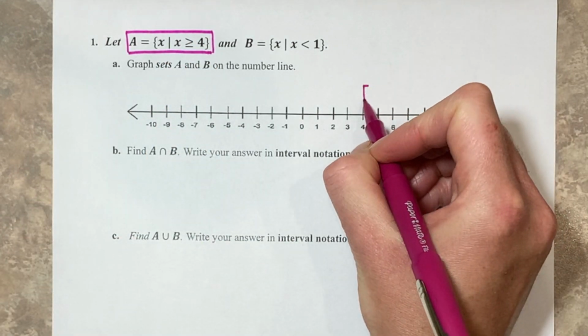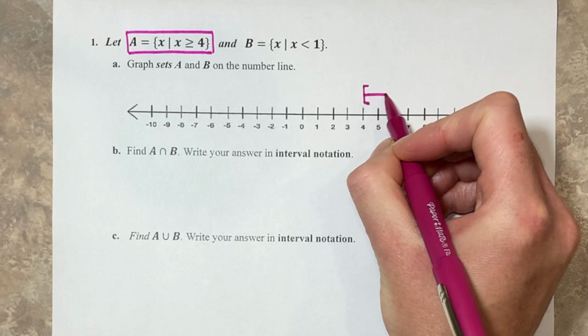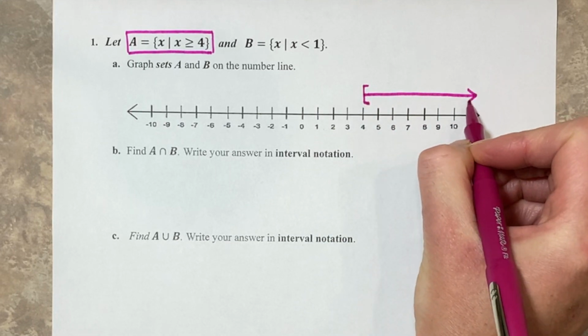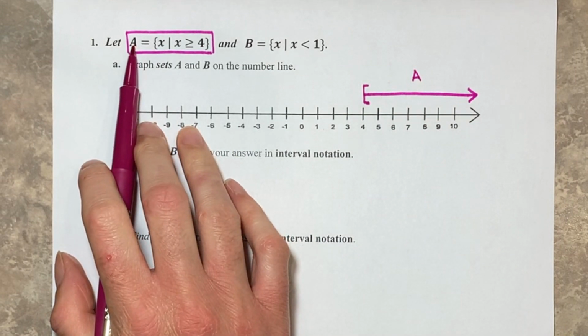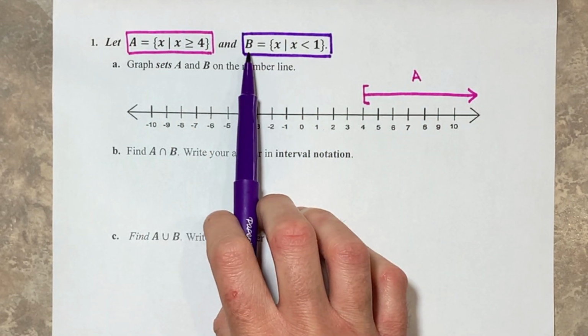So we'll draw our square bracket, and then to show values greater than or equal to 4, we'll draw our arrow going to the right. And I'm going to label this with an A since this refers to set A. Next, let's draw set B on the number line.